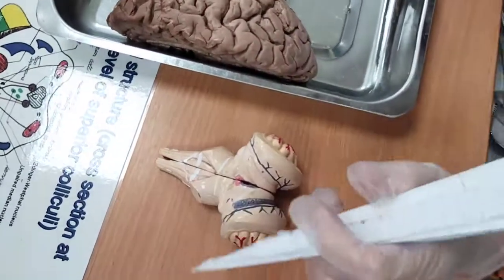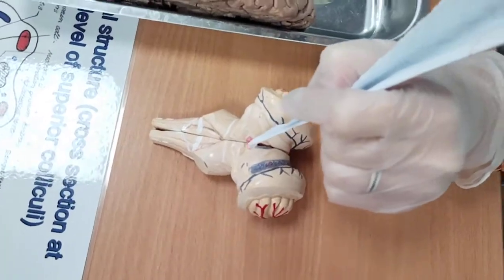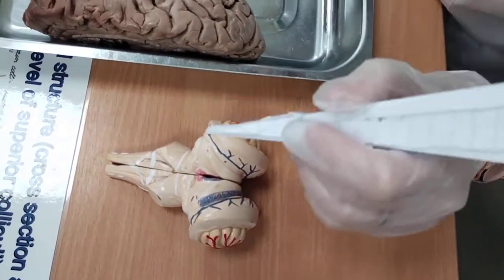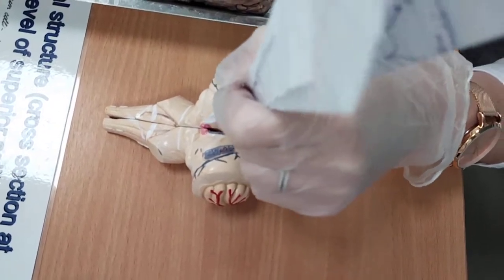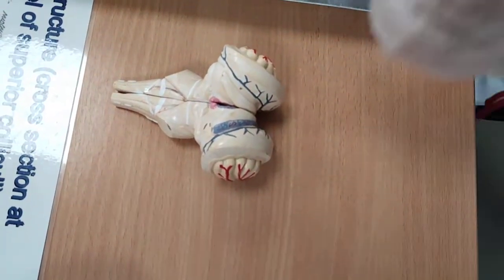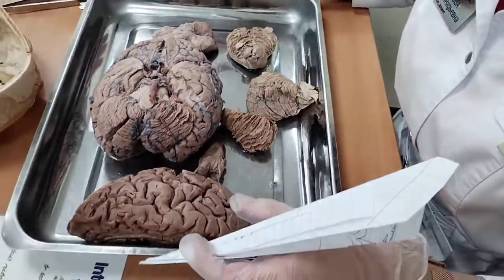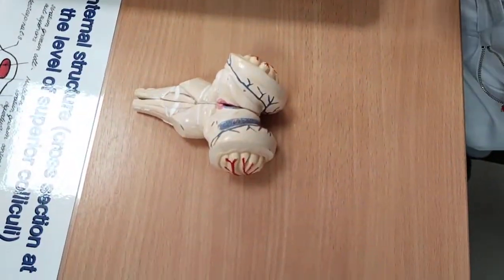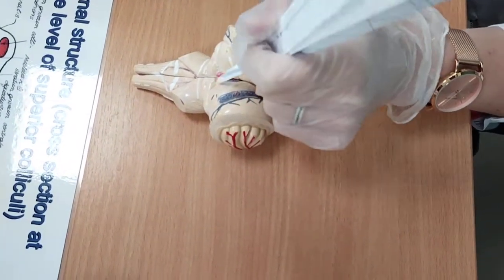So epithalamus. Epithalamus is presented by epiphysis or pineal gland, then habenula, habenular trigone, and habenular commissure, or posterior commissure, it's also named. The epiphysis or pineal gland is an endocrine gland that regulates circadian rhythms, day and night cycles, because it produces serotonin and melatonin.